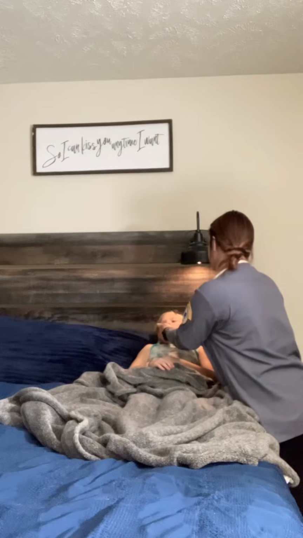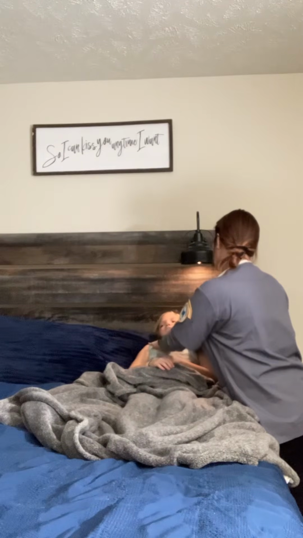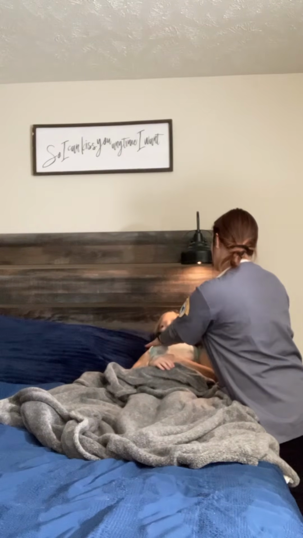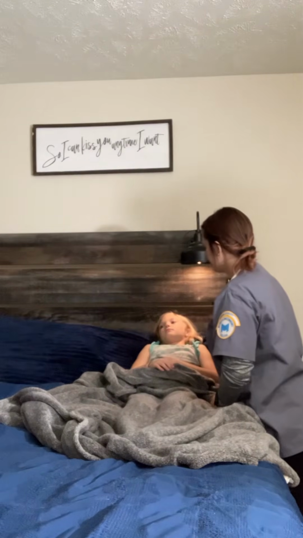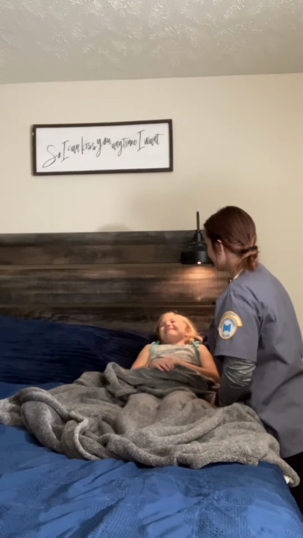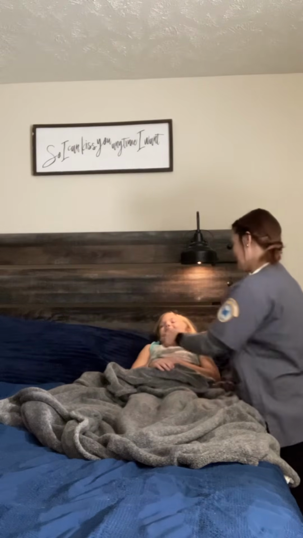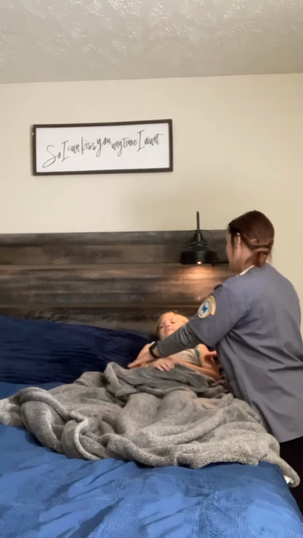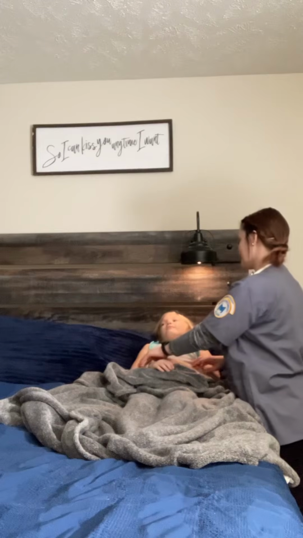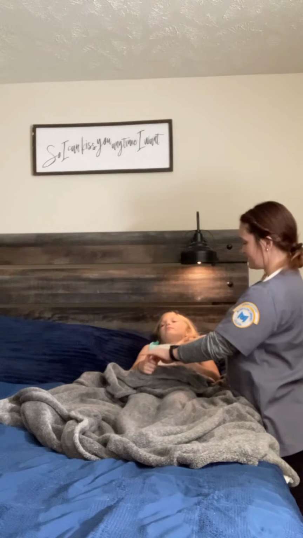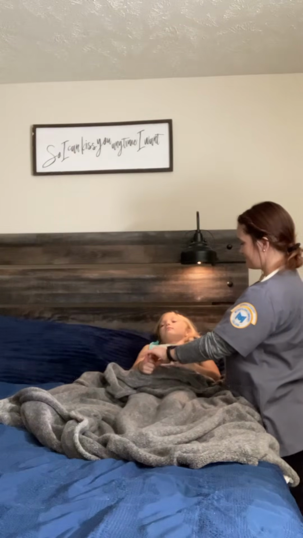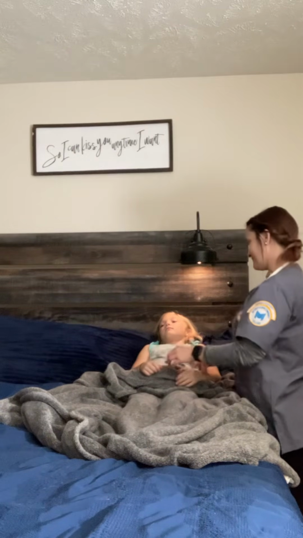I'm going to check your lymph nodes. Okay. Can you shrug your shoulders up for me? Okay, good. Can you smile? Can you smile for me? Good job. Okay. Can you feel me touching you? Does that feel normal? Yeah? Okay. Squeeze my fingers as tight as you can. Okay, there we go. All right.